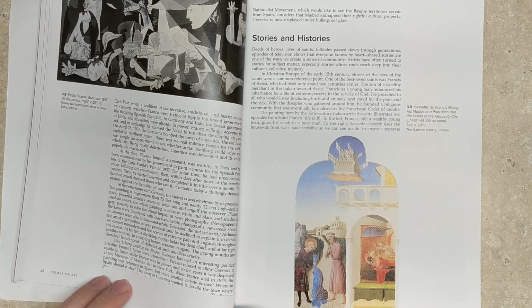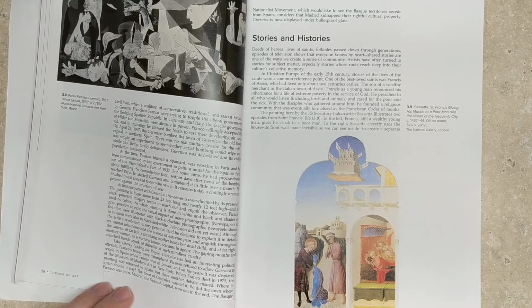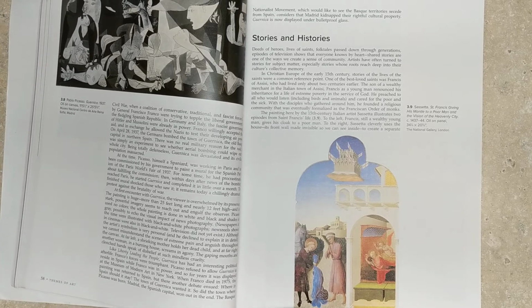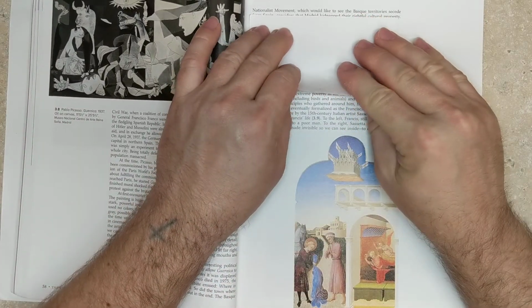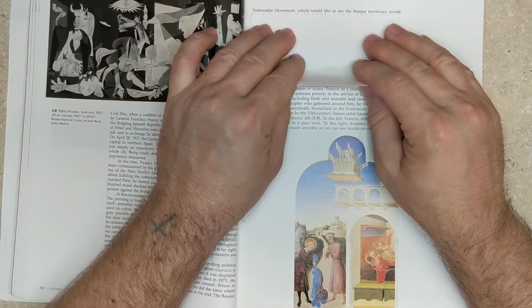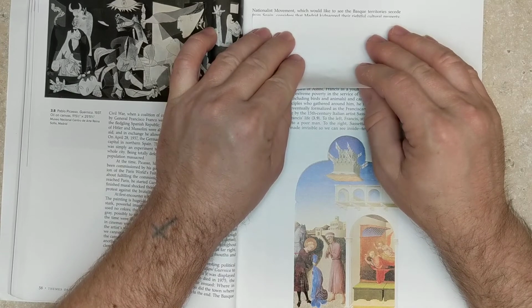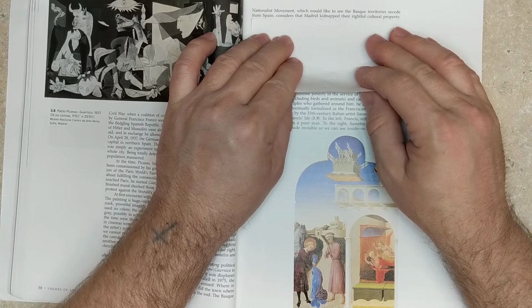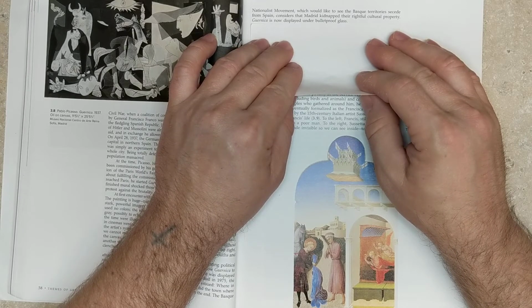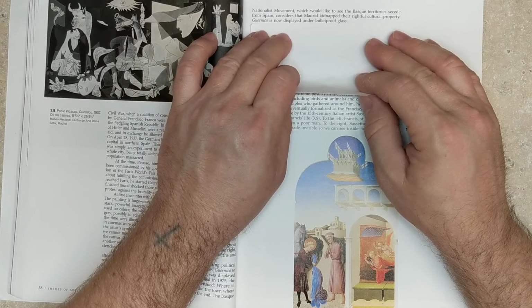The town of Guernica wanted it. So did the town where Picasso was born. Madrid, the Spanish capital, won out in the end. The Basque nationalist movement, which would like to see the Basque territory secede from Spain, considers that Madrid kidnapped their rightful cultural property. Guernica is now displayed under bulletproof glass.